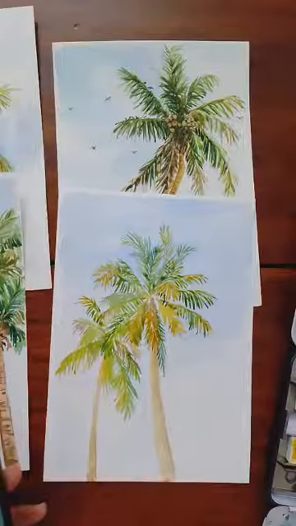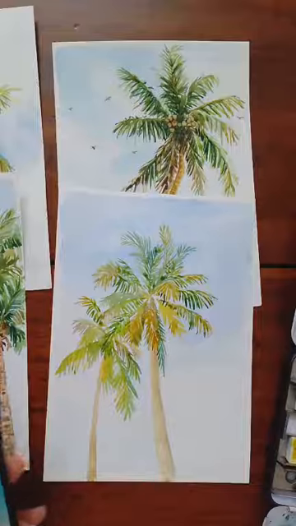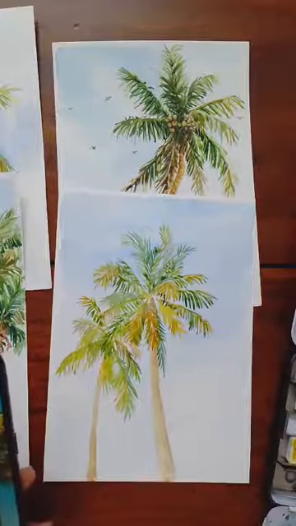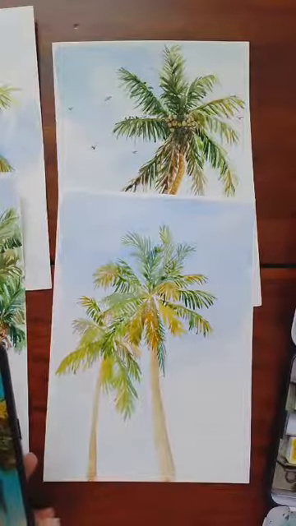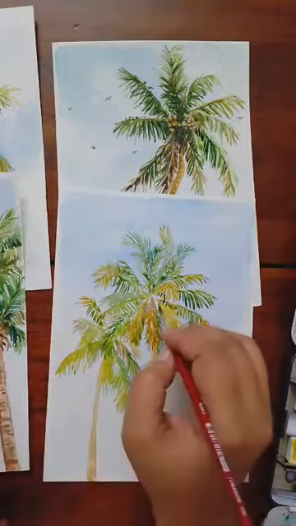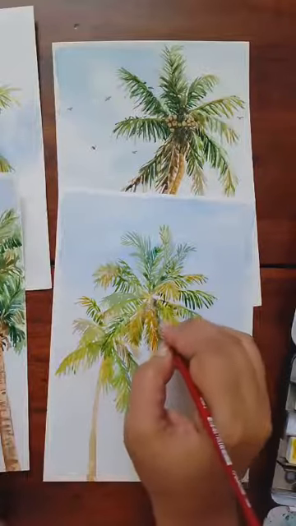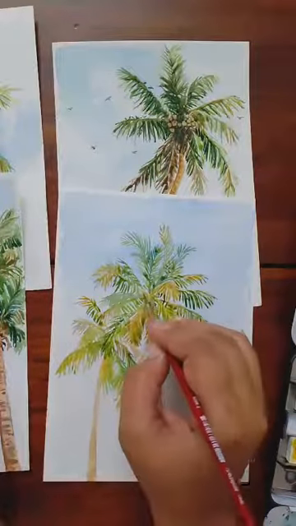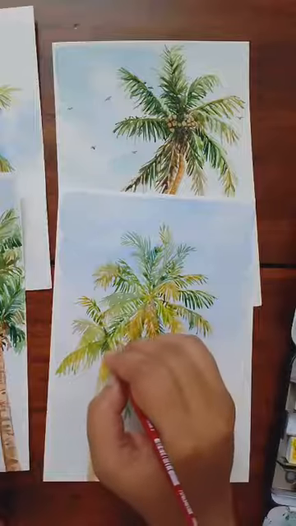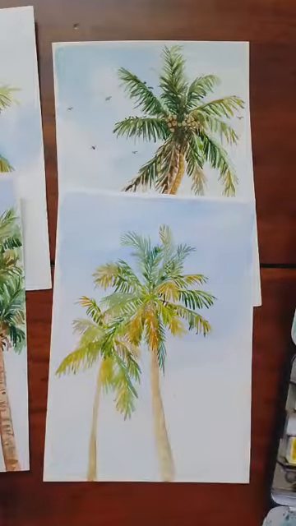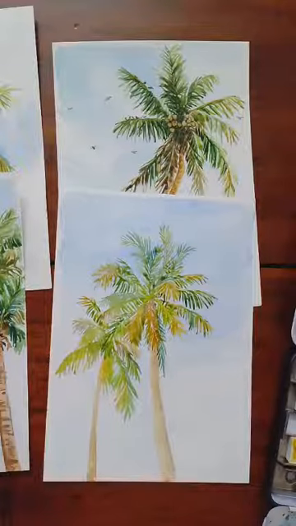Okay, now that we've got this in, we can wait for some of that color to settle before going in with deeper shades. Oh, there's one more leaf here. I can just add a little bit too. So the light shades are all in. Now let's get to the bark. Let's give the bark a little attention.